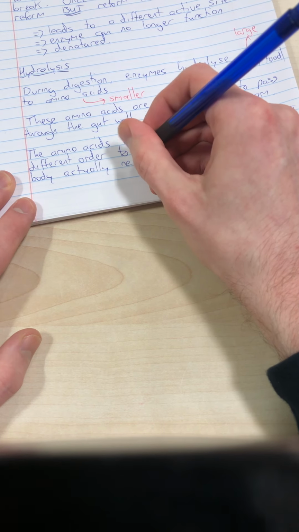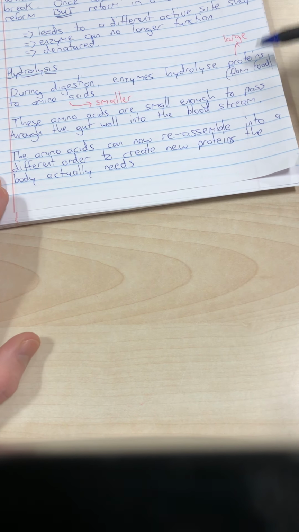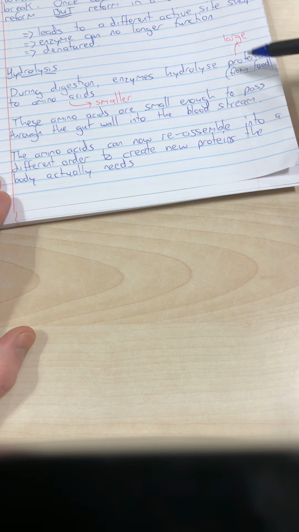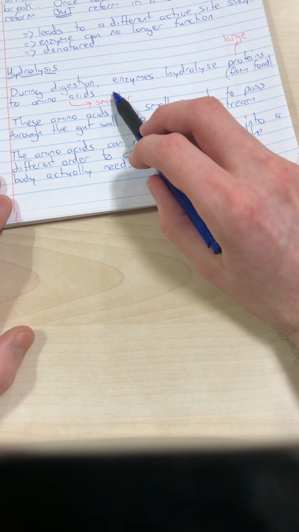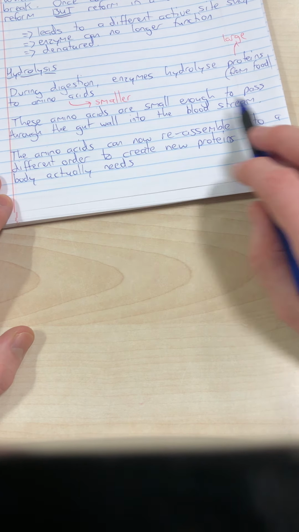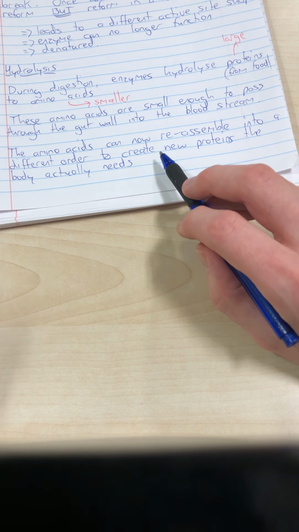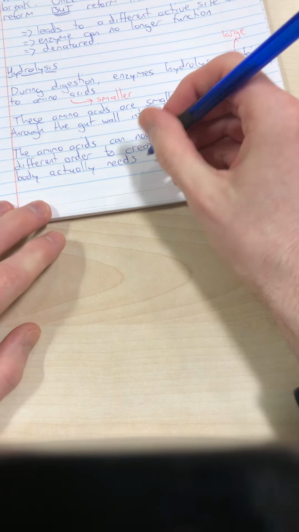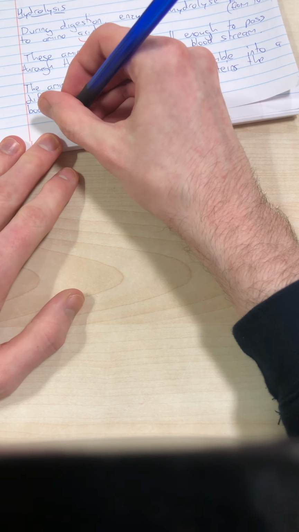So the proteins that we eat from food hydrolyze to form amino acids in our bodies, then the amino acids pass through the gut wall into the bloodstream, and then they can reassemble into a completely different order, into a protein that our body actually needs to function. Okay, that's amazing.